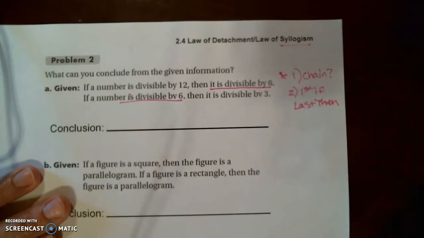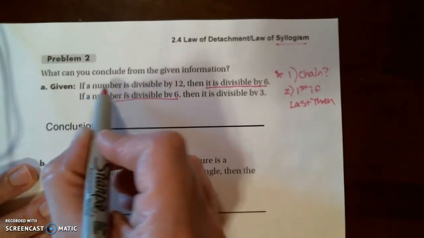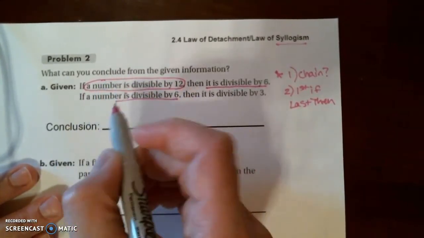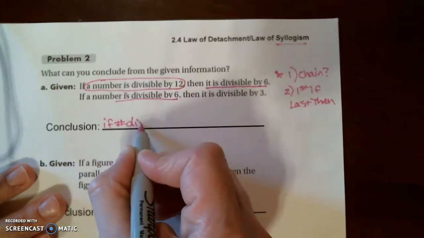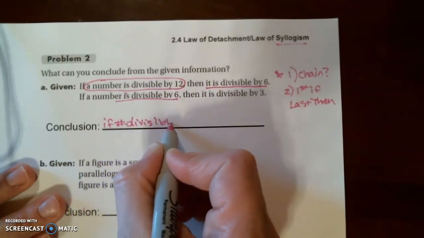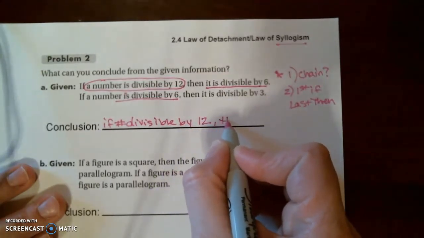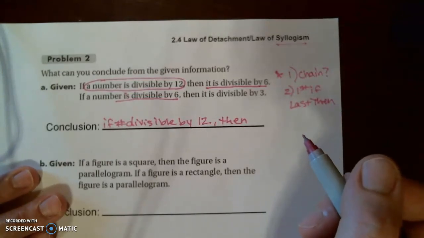put together in a sentence. Okay, so we take our very first if a number is divisible by 12, and we're going to write that down here. If a number is divisible by 12, then. Now, we skip all the stuff in between, okay?